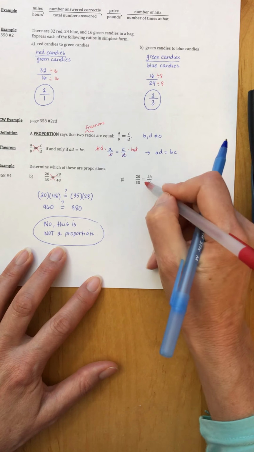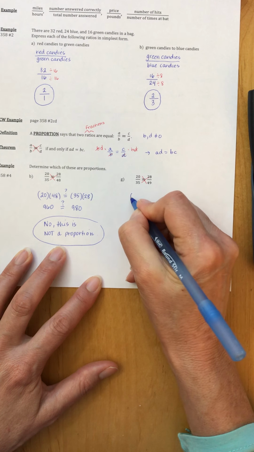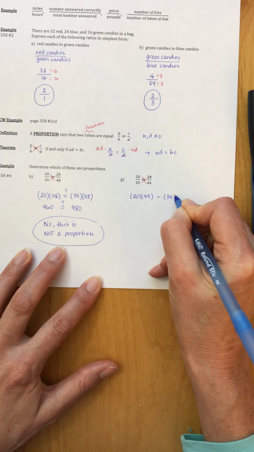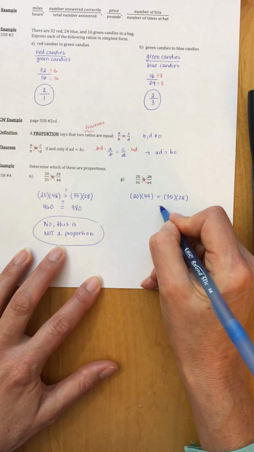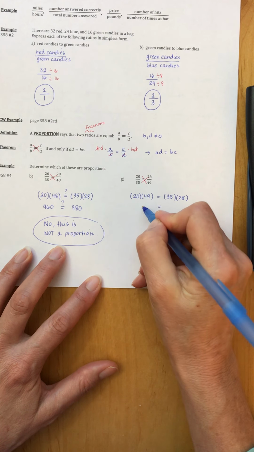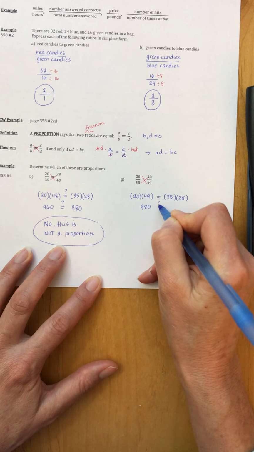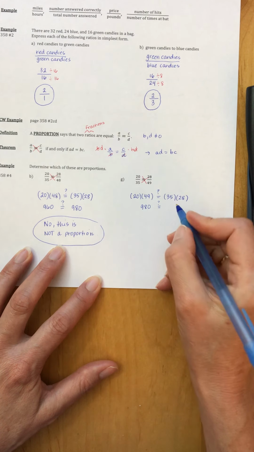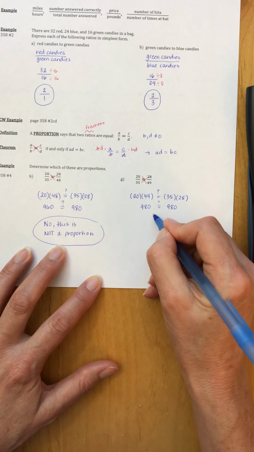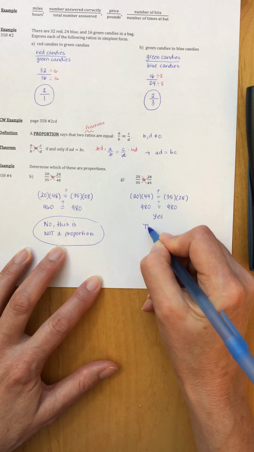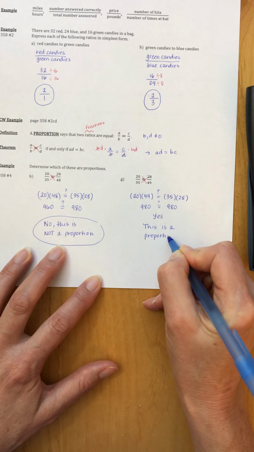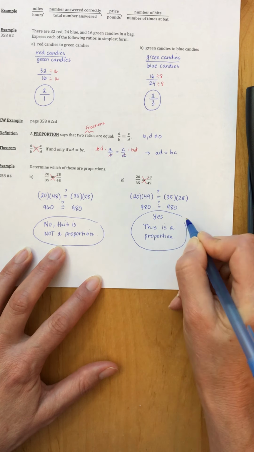So here we're going to try to multiply like this, and we're going to get 20 times 49 equals 35 times 28. Okay, well here when we multiply, 20 times 49 is going to be 980. You can do that on your calculator. So this is our question mark. We already did 35 times 28. That was 980. Okay, so what do we get there? Well, this time they are equal. It's true. So yes, this is a proportion. Okay, so that's it for page 1.